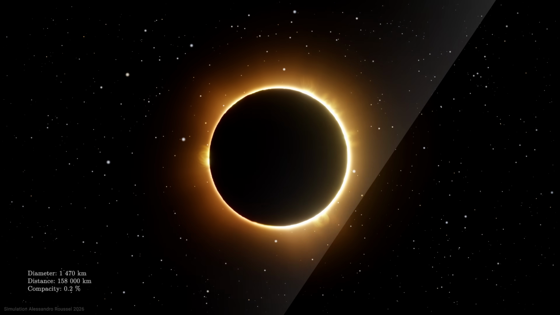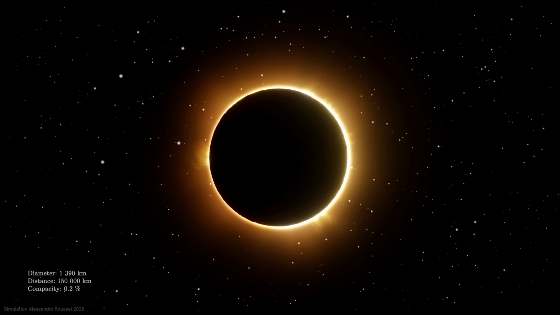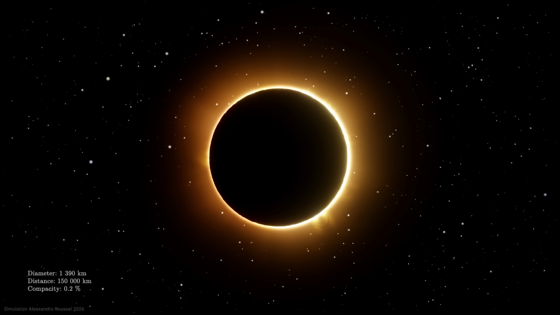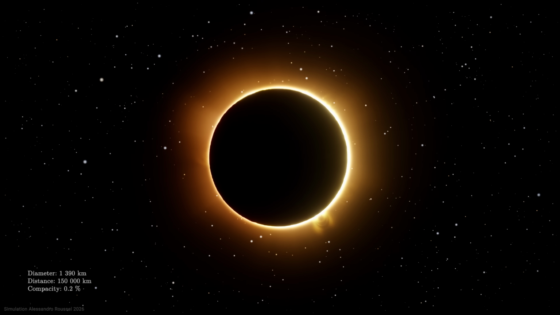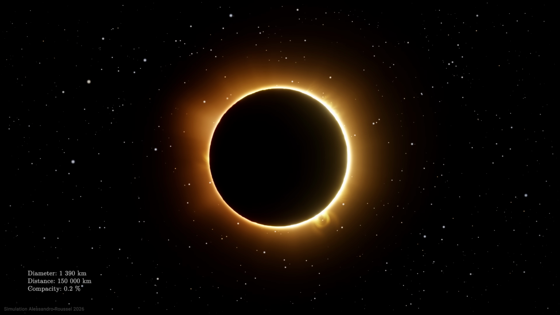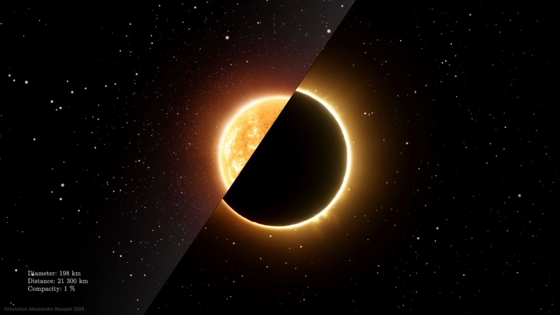With a Sun twice as compact, some stars even appear duplicated. The light is indeed so deflected that it can bend over and under the Sun and reach us. Let's push this even further.